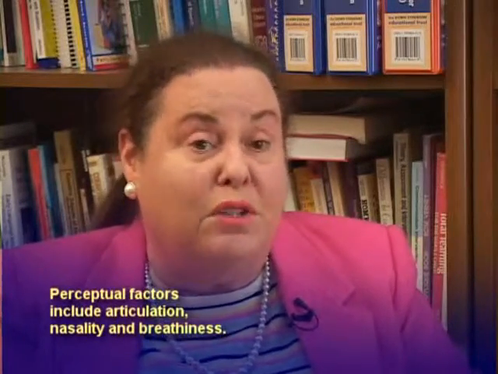The next thing that we look at is what the listener hears, or what we call the perceptual symptoms of speech. What does the listener hear in the child's speech? And why does this make it more difficult for the child to be easily understood? And what can we do to change that?